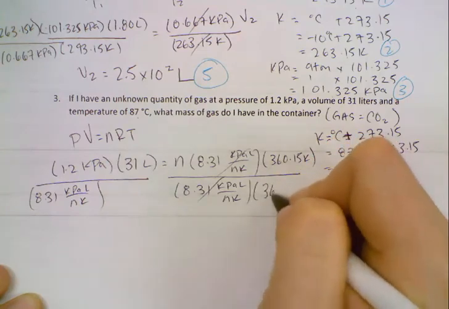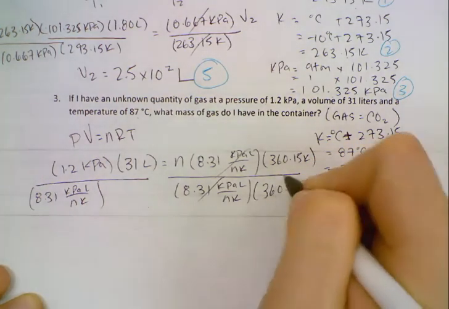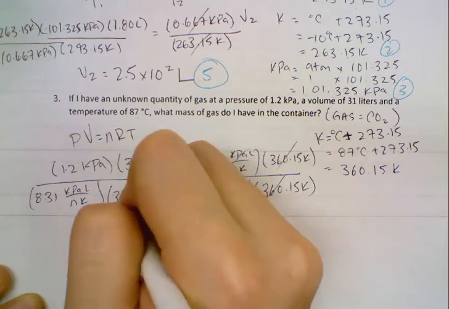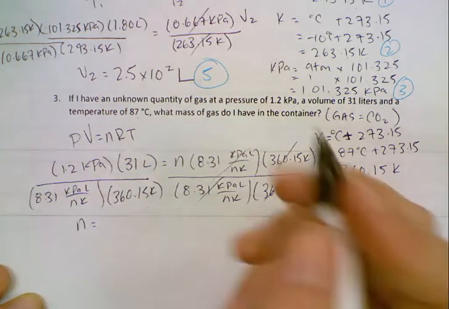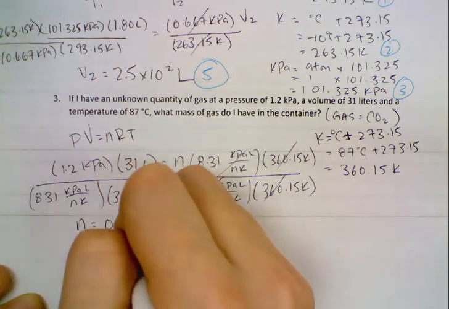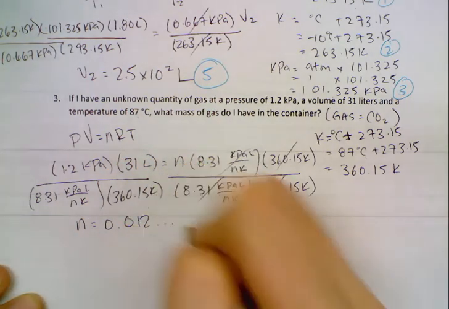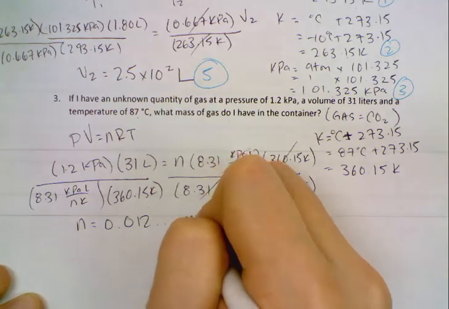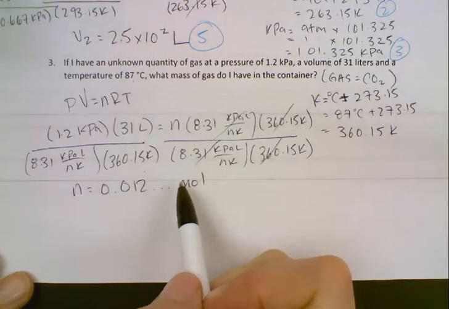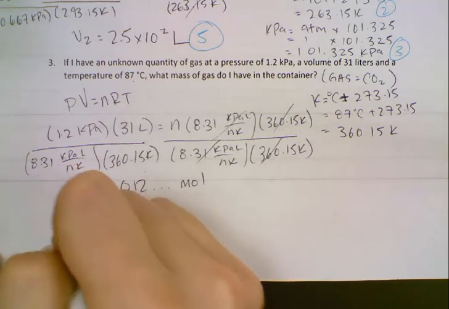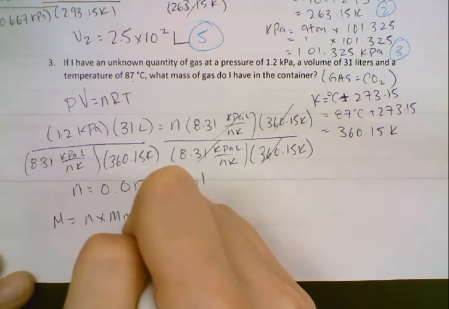And divide both sides by 360 to get rid of that. So our moles of gas works out to be about 0.012, some more decimals. And now that we know the amount of moles, it's easy to figure out mass, because we know mass is just moles times molar mass.